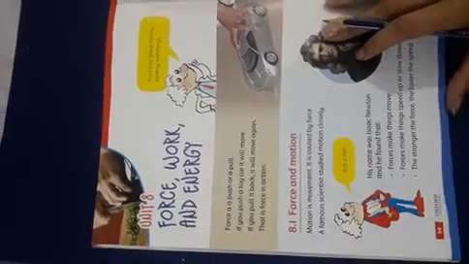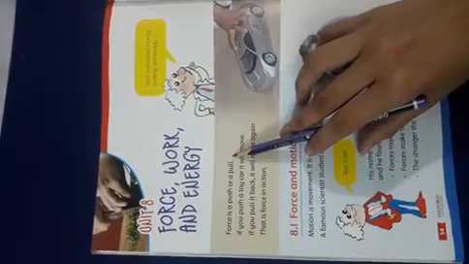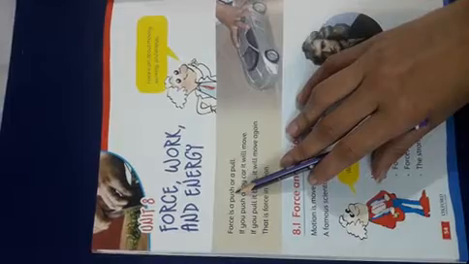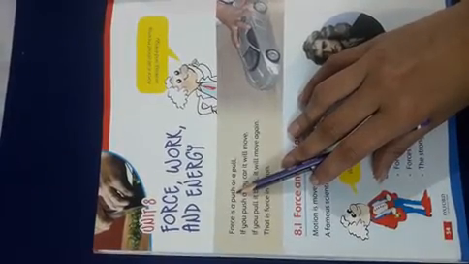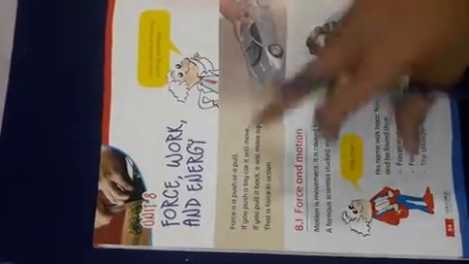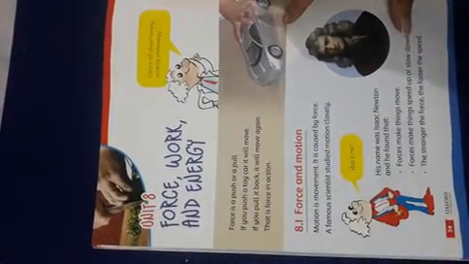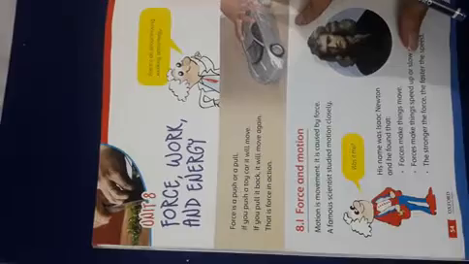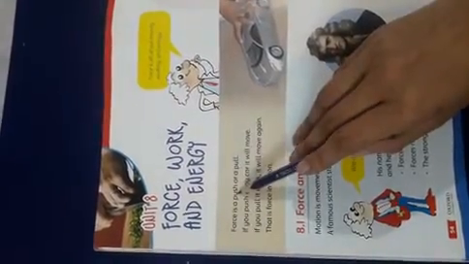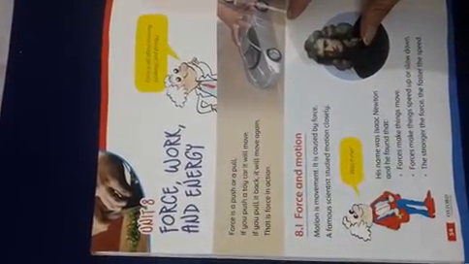Now you have to see the difference between a push and a pull. Both are forces. First is a push. When you apply a force on an object to move it away from yourself, that is called a push. For example, when a batsman hits the ball, he is applying a force of push as he is hitting the ball to let it move away from himself.